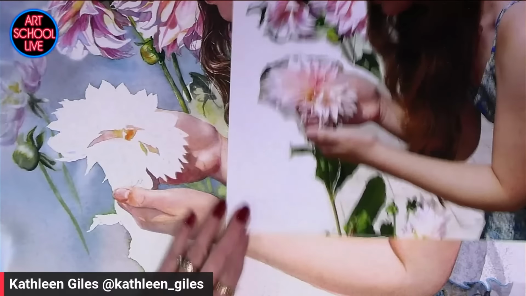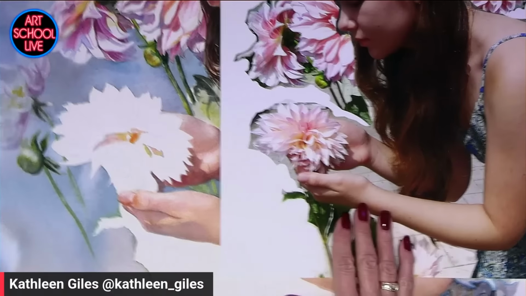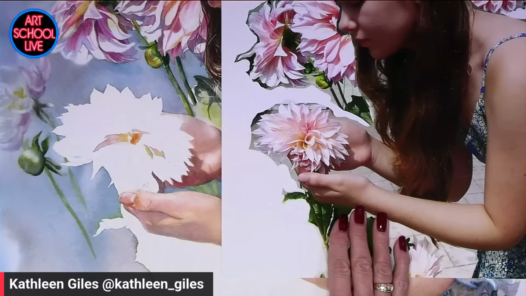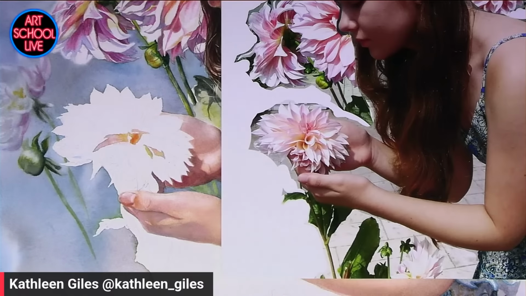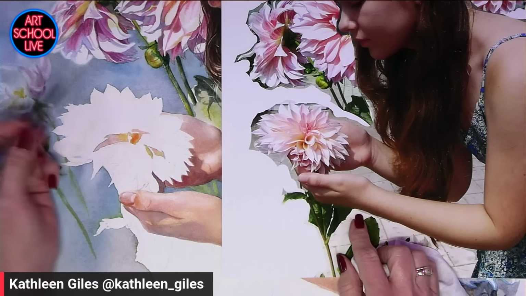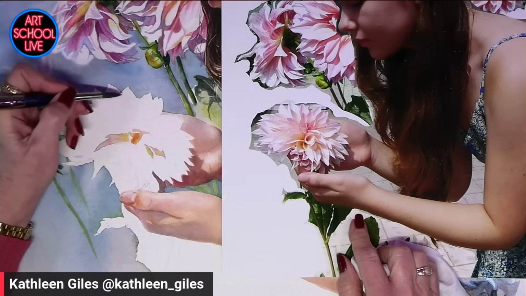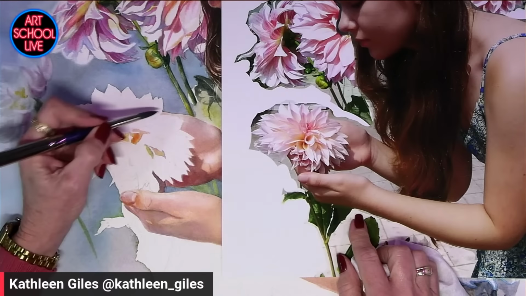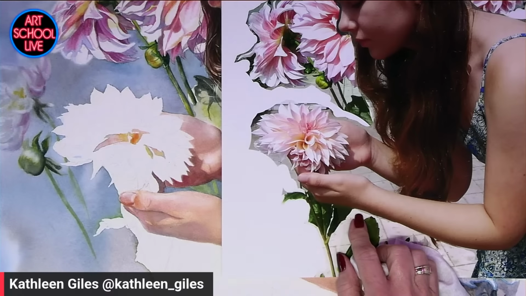With watercolor, the easiest way to get a tight detail is to leave our paper dry. So as boring as it probably sounds, we're going to actually paint each petal individually. So you wet the petal that you're going to paint, hopefully with a clean brush.